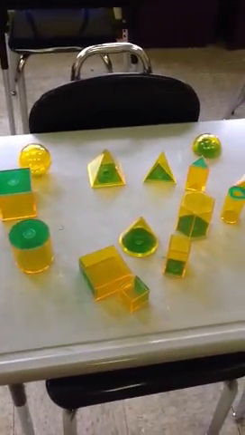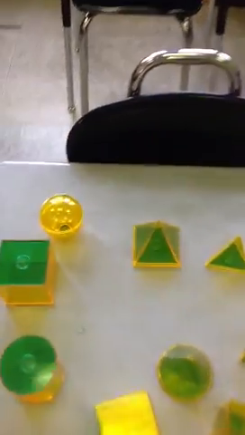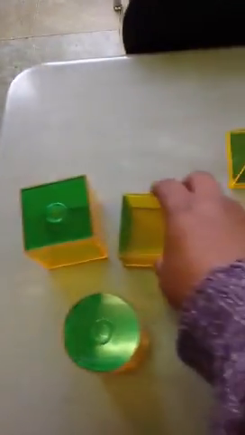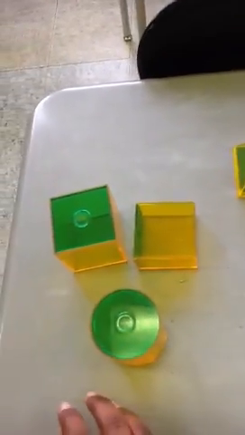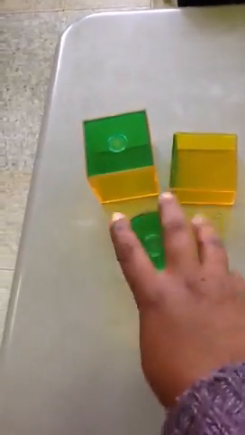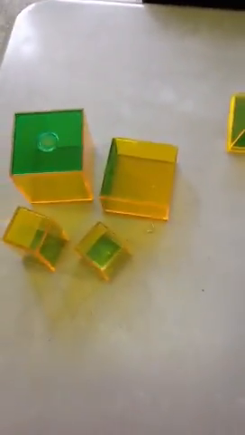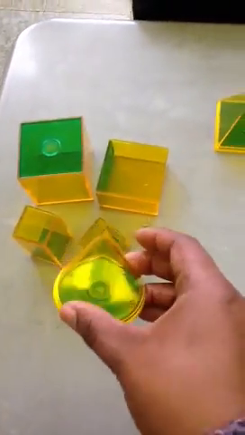So the polyhedra are, let's see, this is a polyhedron because it's only made up of polygons. That sphere that just fell on the floor is not a polyhedron. Here we have another polyhedron. This is not a polyhedron, so I'm going to remove it. This is a polyhedron. This is a polyhedron. Is this a polyhedron? Nope, that's not. Move that off.